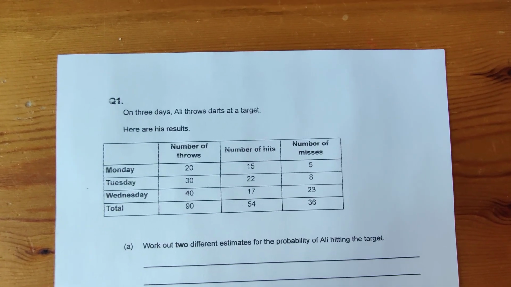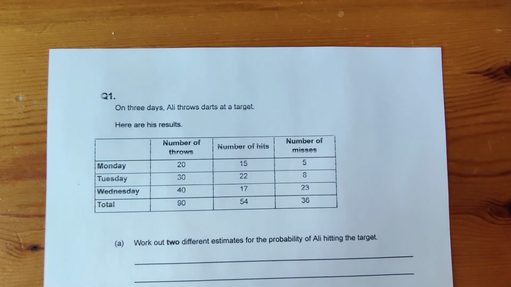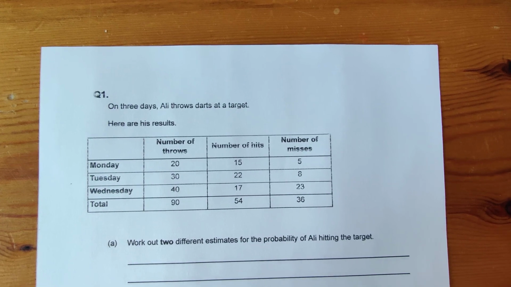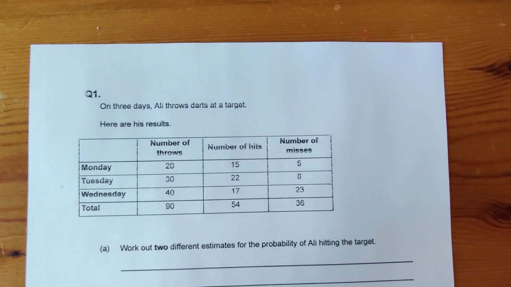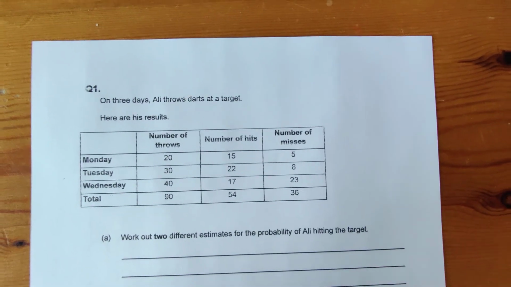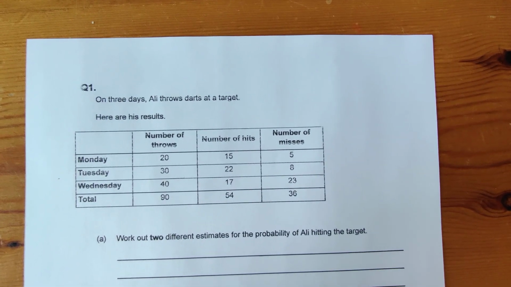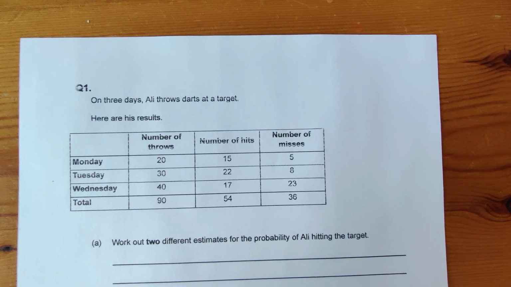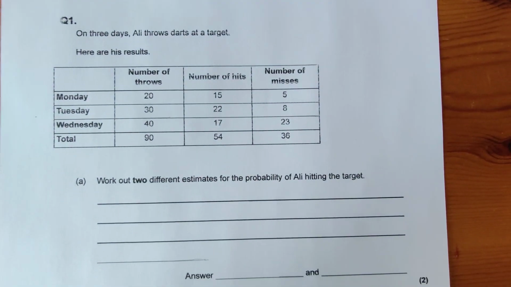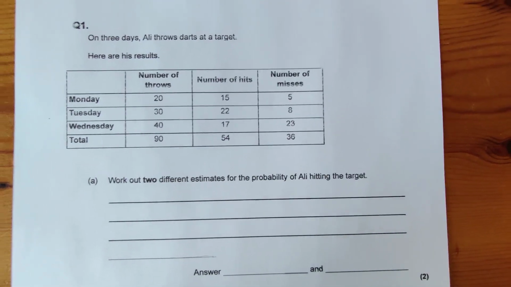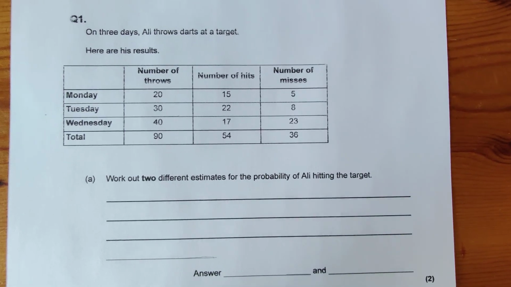Here's an example of a relative frequency, or sometimes also known as experimental probability, exam question. On 3 days, Ali throws darts at a target. Here are his results, and you can see them there. Work out 2 different estimates for the probability of Ali hitting the target.